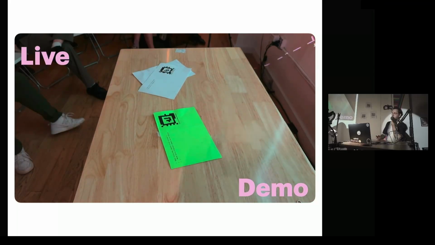There's another Gadget over there, by the way. That one's smaller, and it needs to be plugged in. This one doesn't need to be plugged in, which is nice.